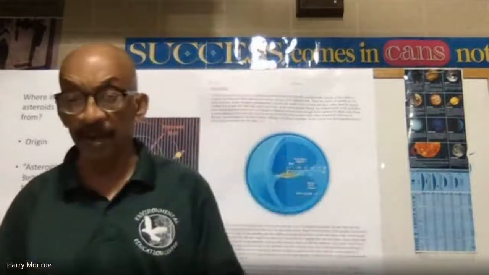We have learned a little bit about outer space from the residual, or what's left over, of that meteorite. And I'm going to close out right now. Hopefully I've been able to give you a little bit of information about the difference between a comet, an asteroid, and a meteor.